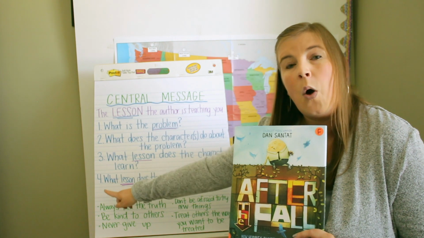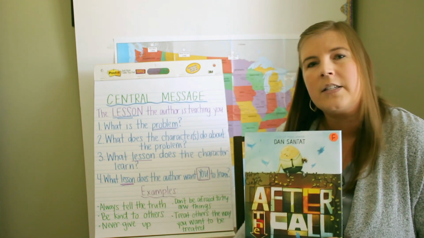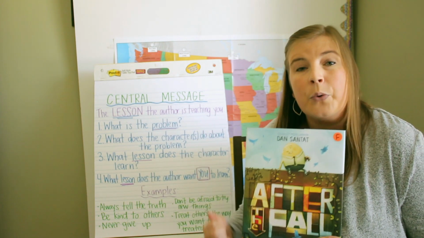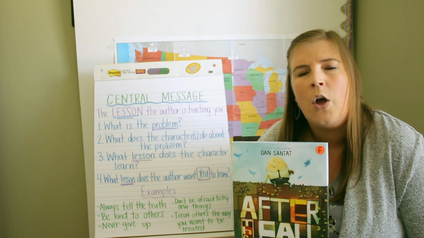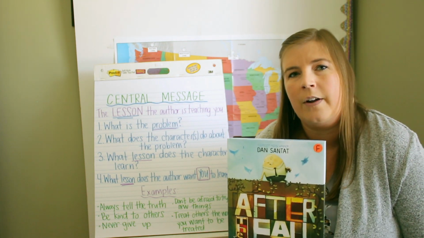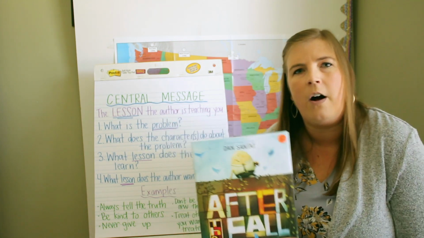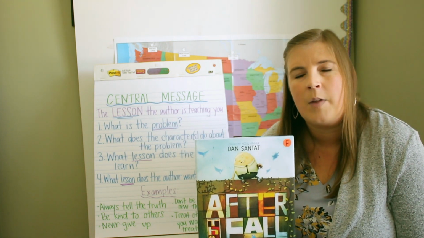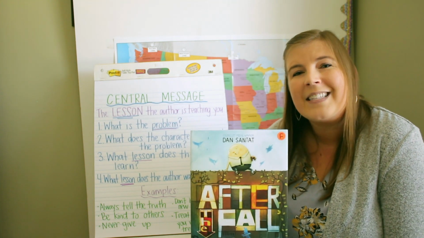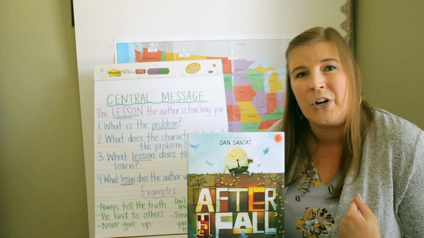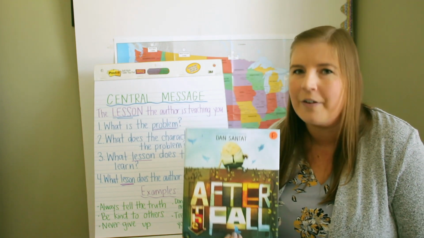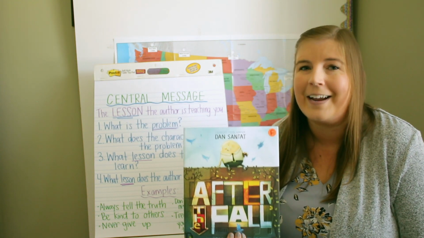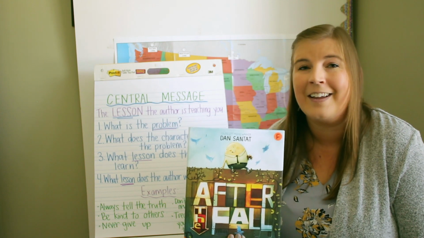Step 4, what lesson does the author want you to learn? Take some time to think about that. What should we learn from this story after the fall? What I'm thinking about is that the author wants us to learn that we need to not give up and face our fears just like Humpty Dumpty did.